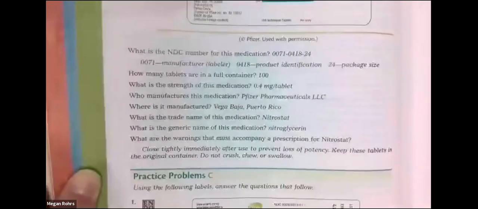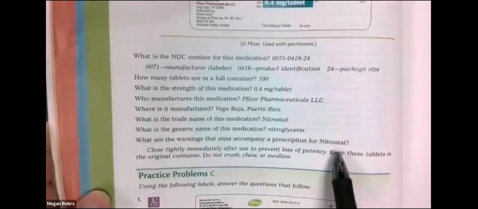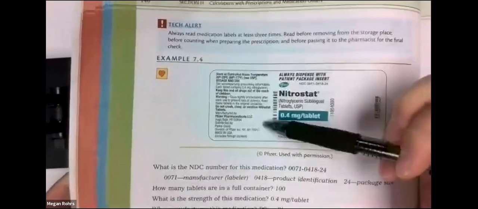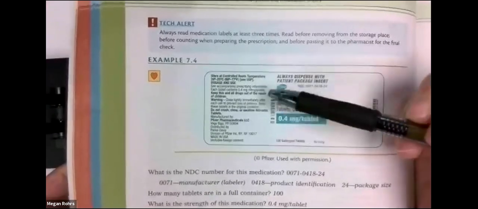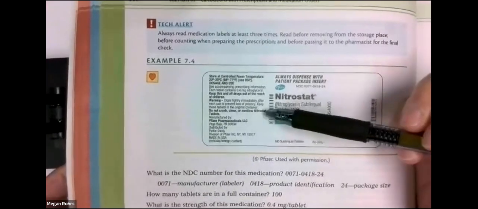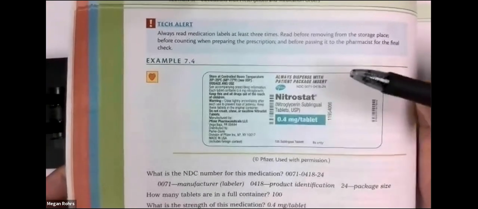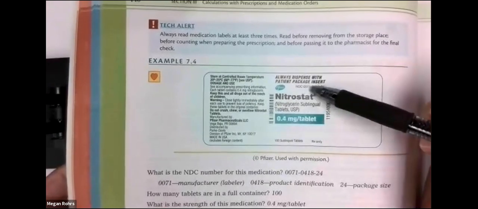And then lastly, what are the warnings that must accompany a prescription of Nitrostat? Well, you're going to have to read carefully here along the side once again. It says, do not crush, chew, or swallow. It says, always dispense with package insert.